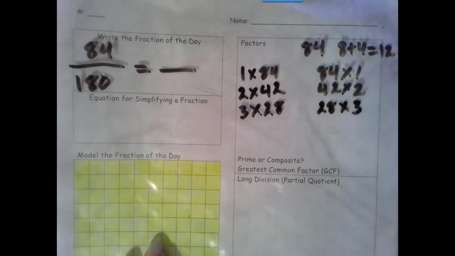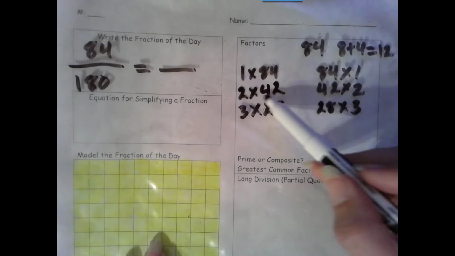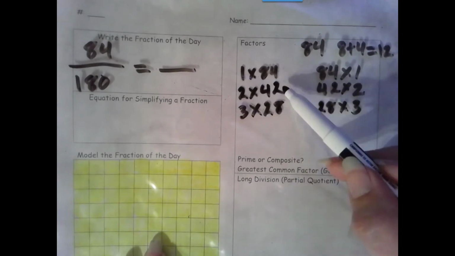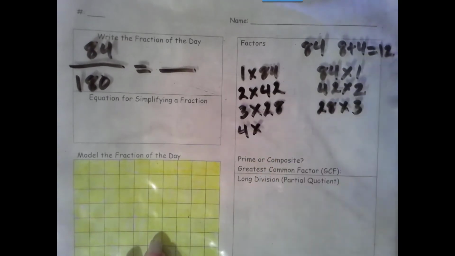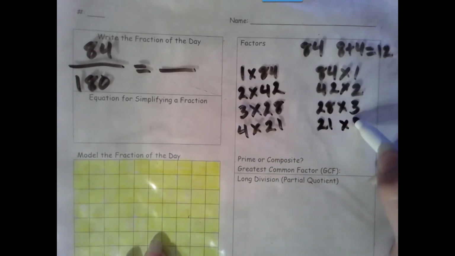Okay. We look at 4. One way to check for 4 is that you look at the second factor with 2. If it's even, then 4 is a factor. It is even. So I get 4 times 21. 21 times 4.